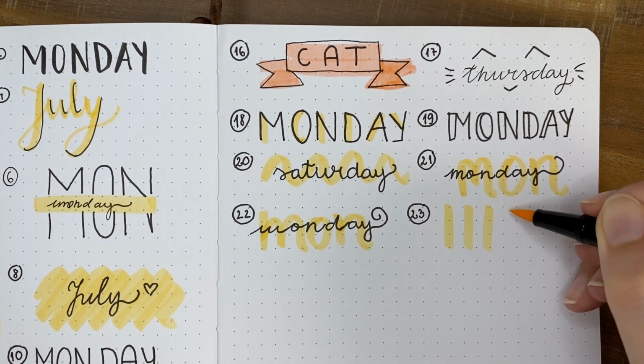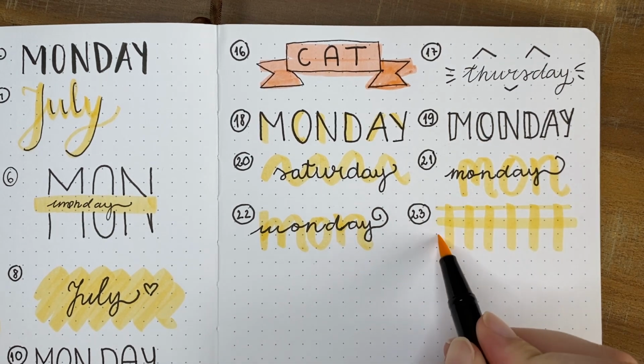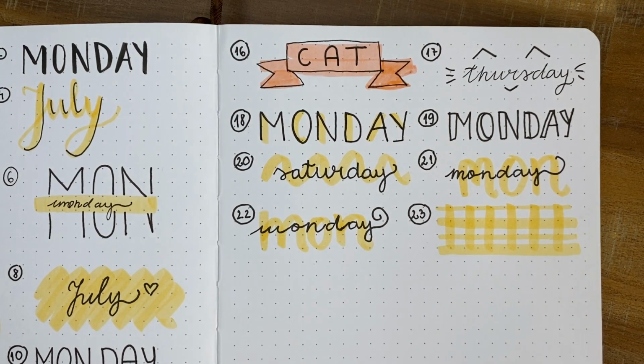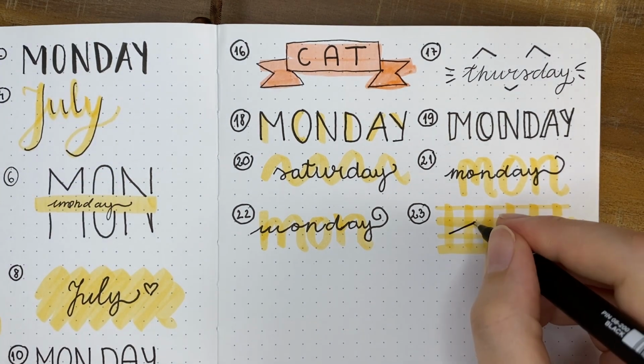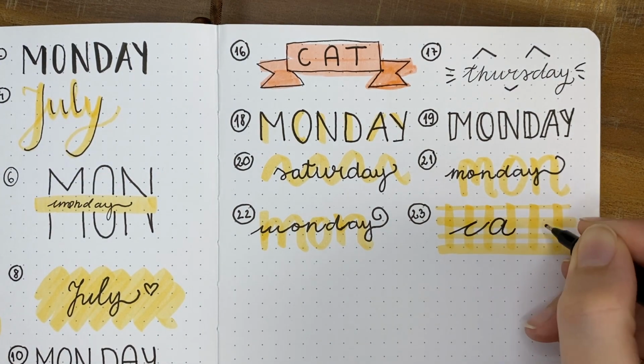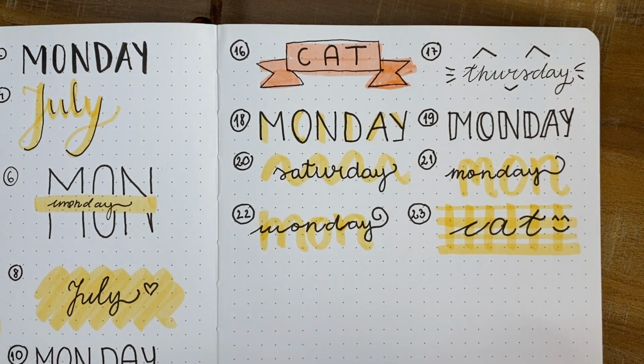Now we will create different backgrounds for our titles. First, I will create this background of lines that are going vertically and horizontally in the same color, and I will just write my title with a point liner on top of it. And you can also add some doodles.